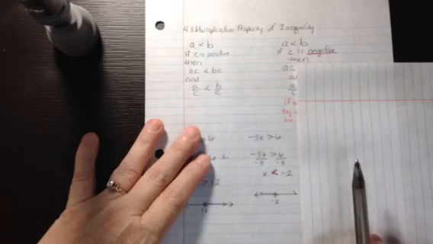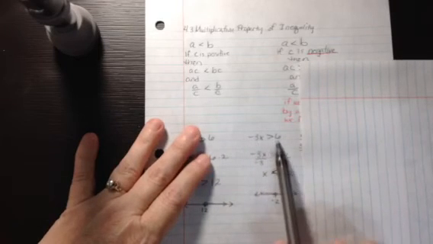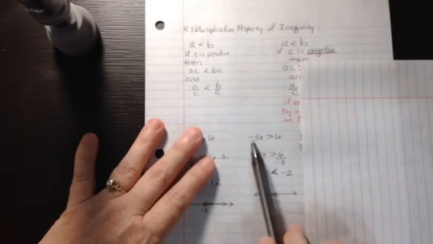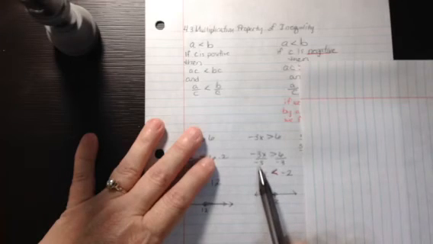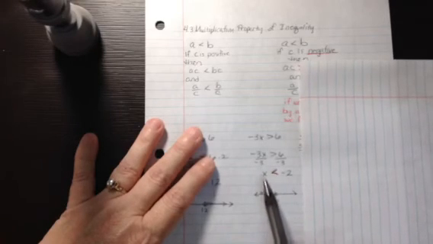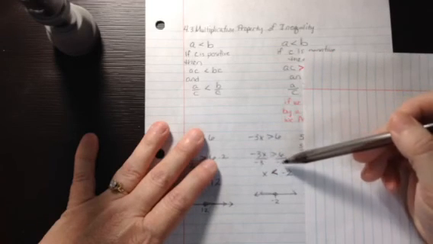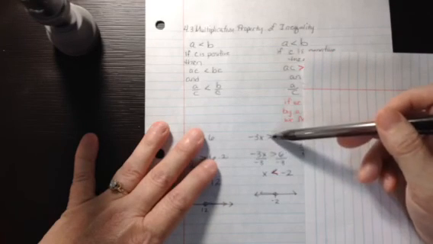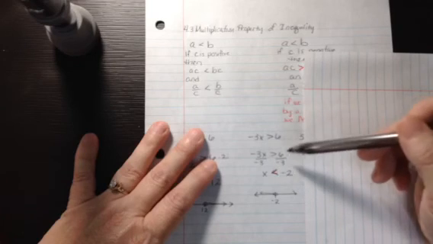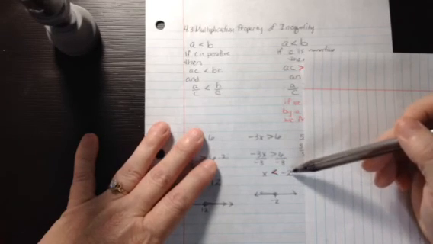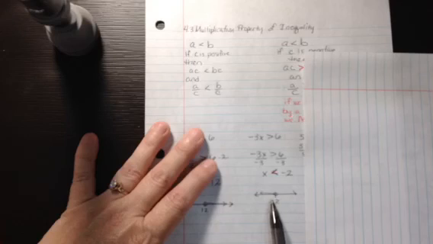Okay, here's another example. We have negative 3x is greater than 6. We need to make the negative 3 cancel, so we're going to divide on both sides by negative 3. And that's going to leave us with our x. When we divide by the negative number, we have to flip our sign. So it was greater than, now it's less than. 6 divided by negative 3 is negative 2. That's our critical number, so at negative 2 we're going to plot an open dot, and then the things that are less would be to the left.